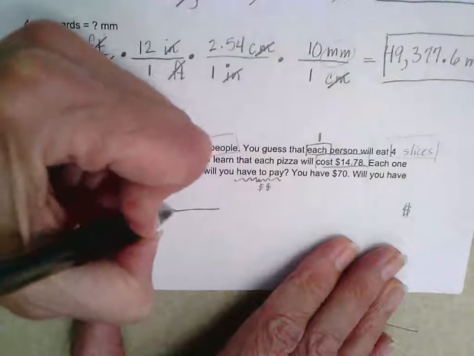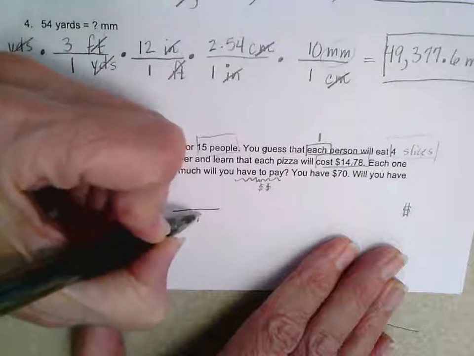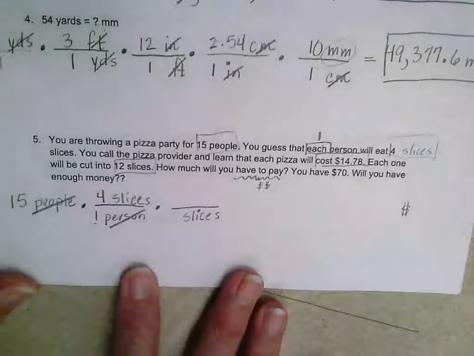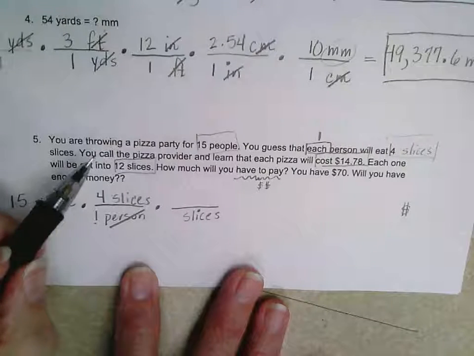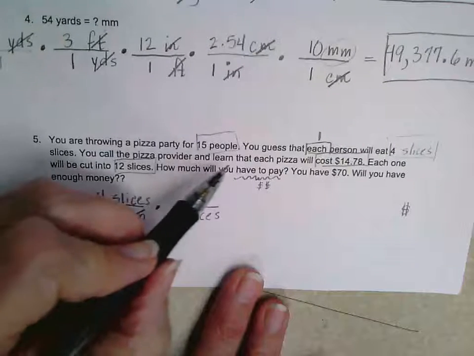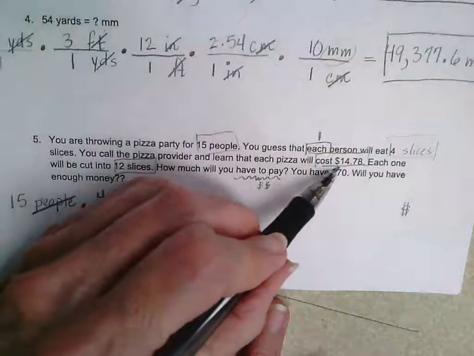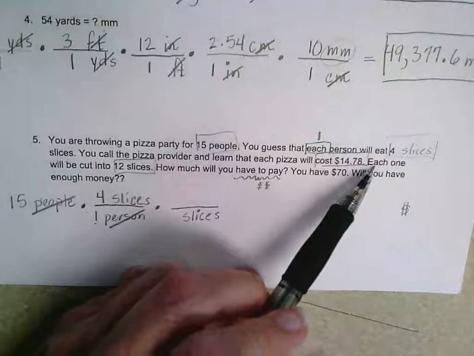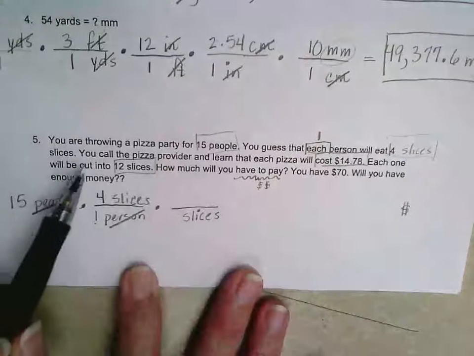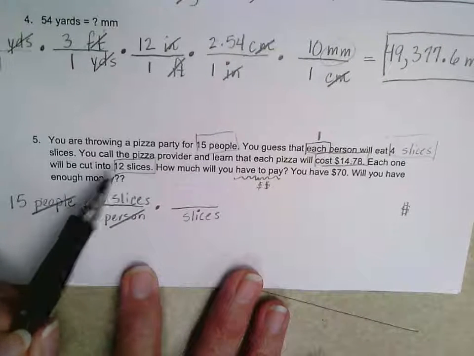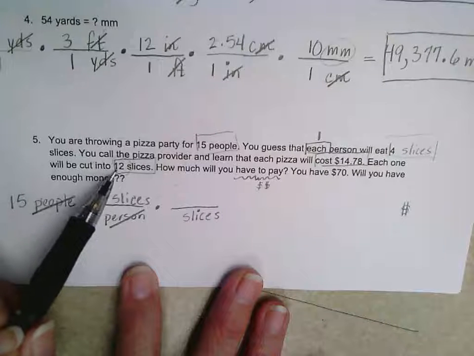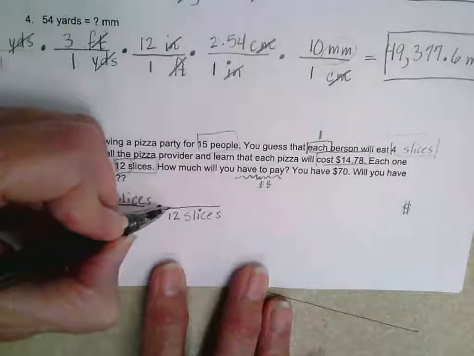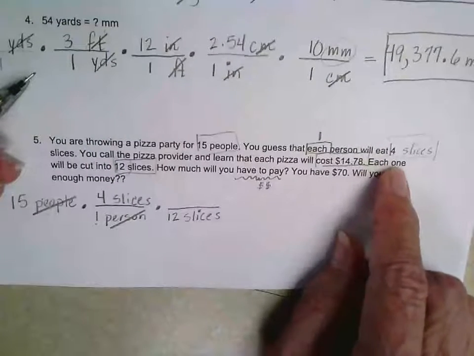I need to find in my word problem, where else do I have some information about slices? Well, my next sentence says you call the pizza provider and learn each pizza will cost $14.78. That doesn't have anything about slices. Each one will be cut into 12 slices. Aha! Here I have 12 slices, each one.